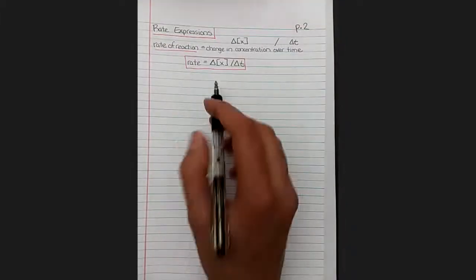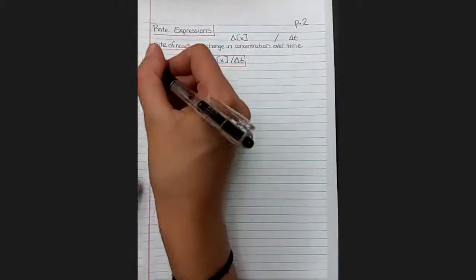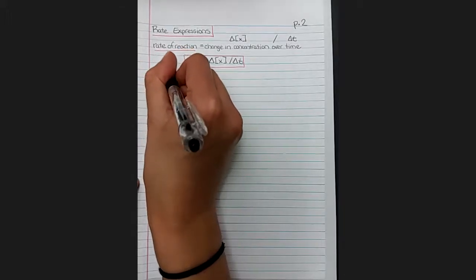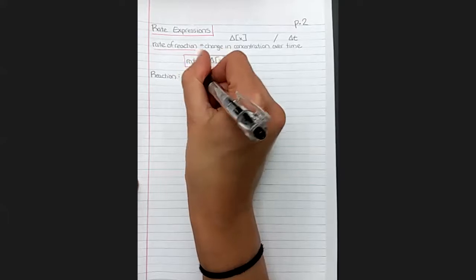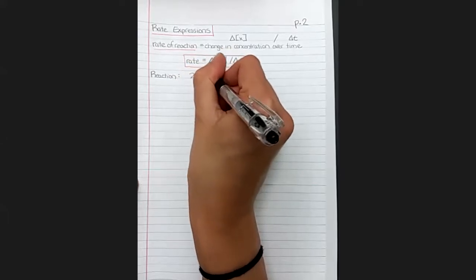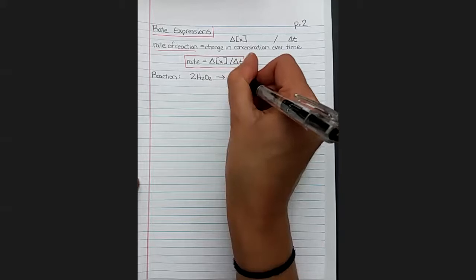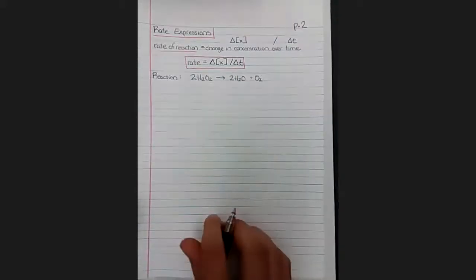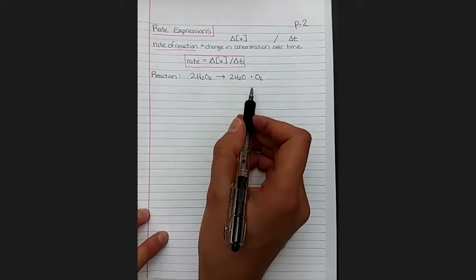So let's talk about how the rate changes, because the rate changes differently depending on the conditions, depending on the reaction, and depending on which element or compound you're talking about. So here's a reaction. We'll use the decomposition of hydrogen peroxide into water and oxygen. Now let's think about what the rate is going to look like for each of these different things.